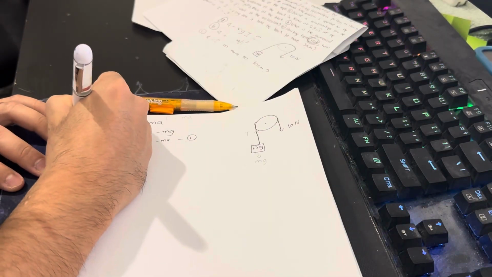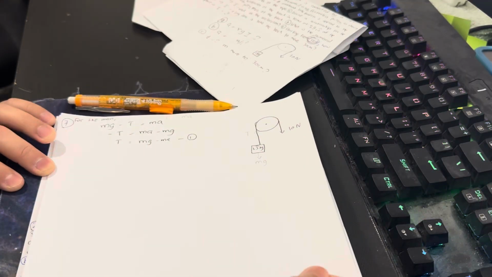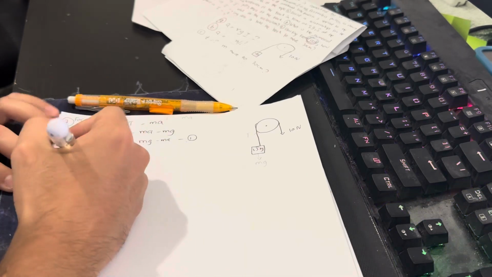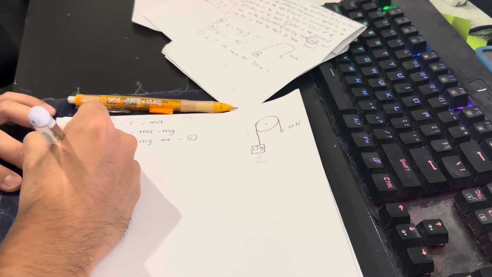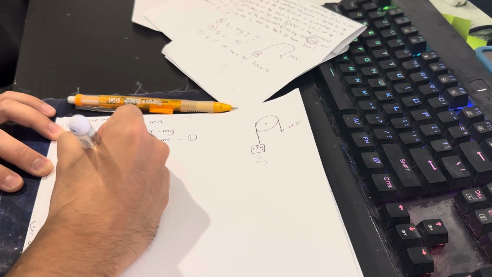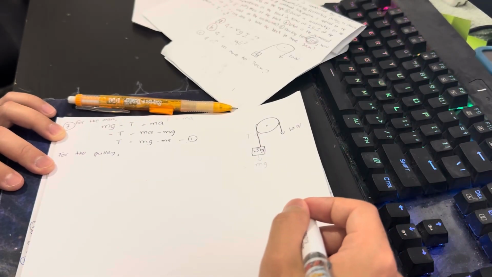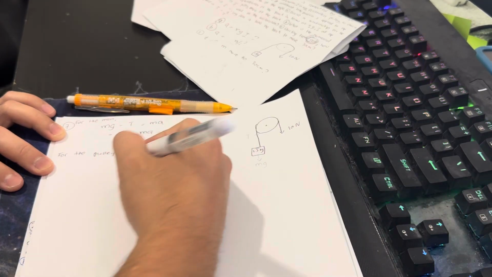So this is for the mass. Now we're going to see from the pulley. This is the pulley. What we see from the pulley is we use the torque equation.